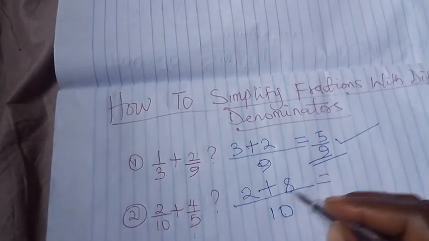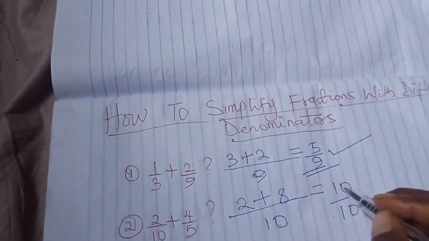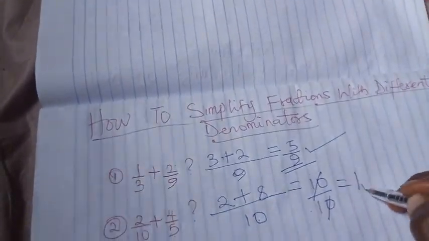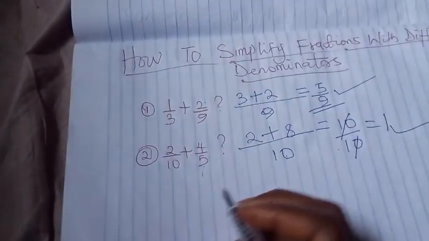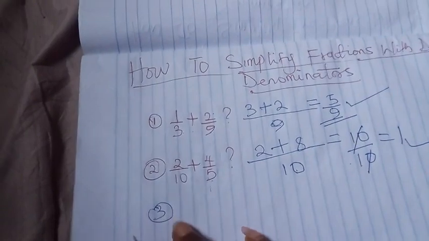Therefore, we have 2 plus 8, which is 10, all over 10. 10 divided by itself is 1. Now it's your turn. Solve this.